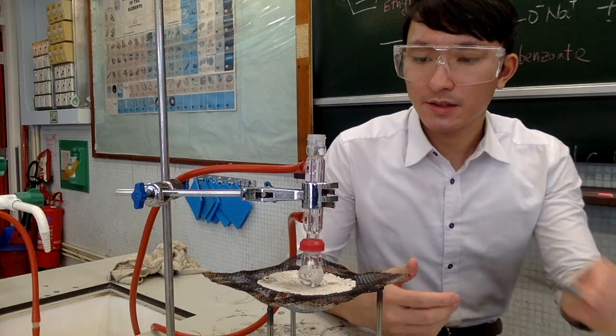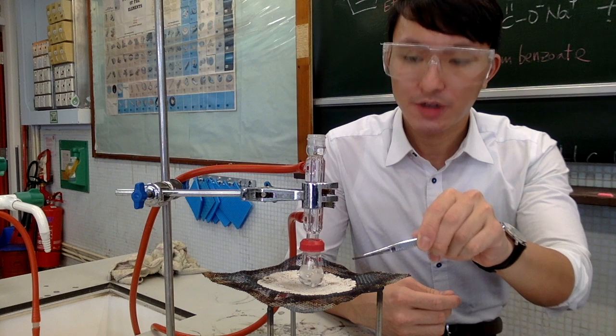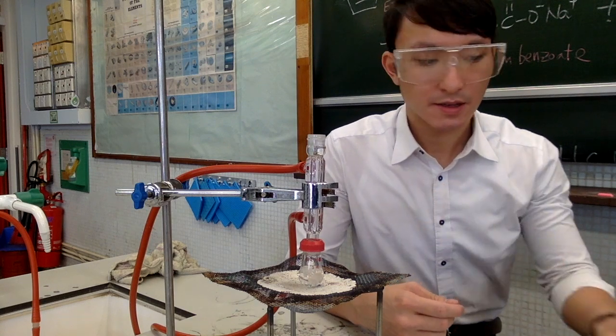Now, when you see that the liquid has become one layer instead of two layers, you can stop the heating.